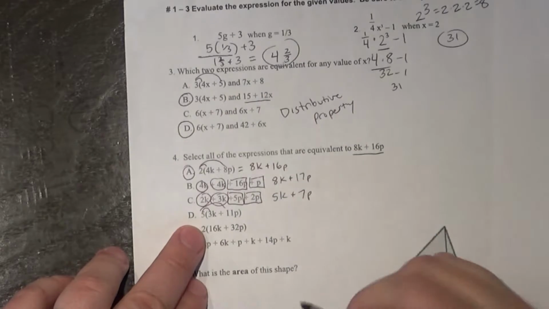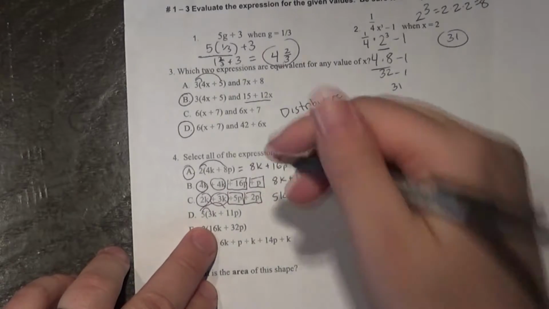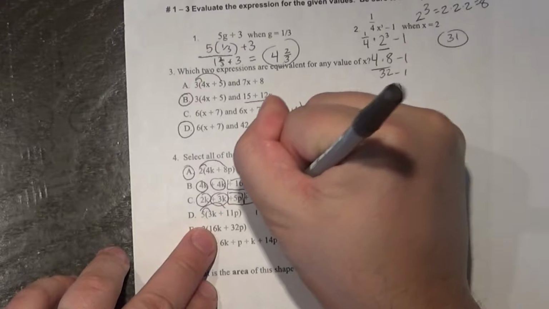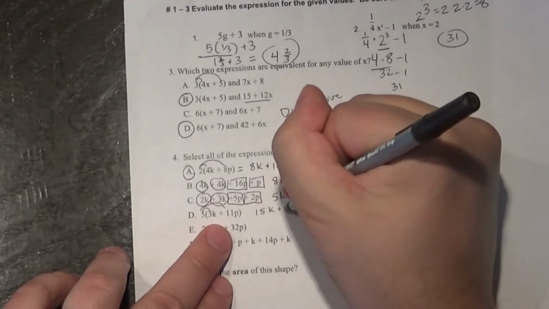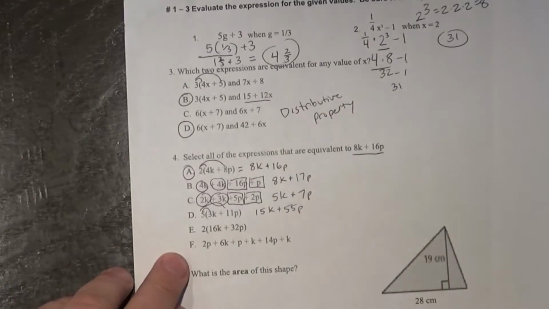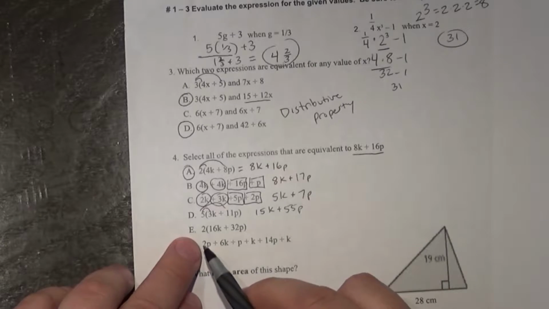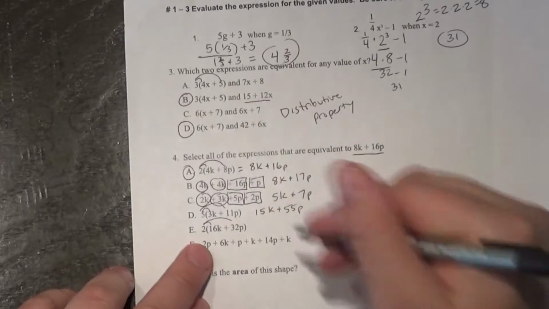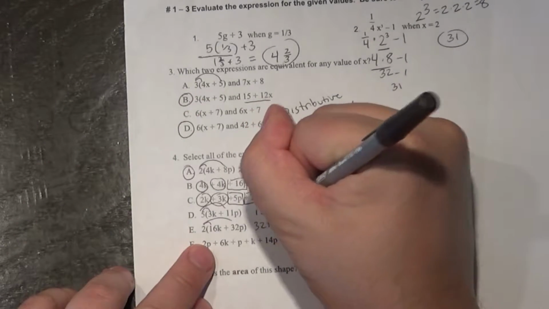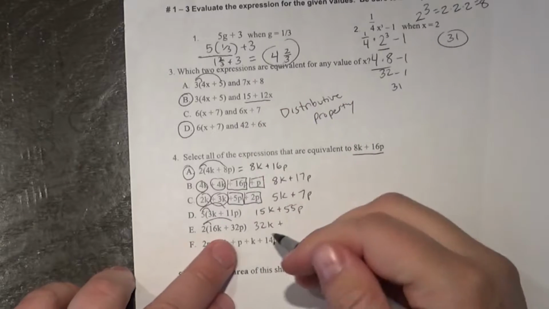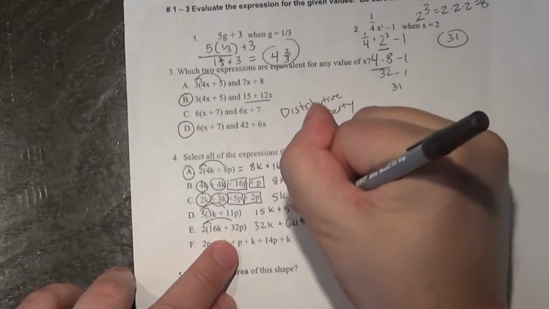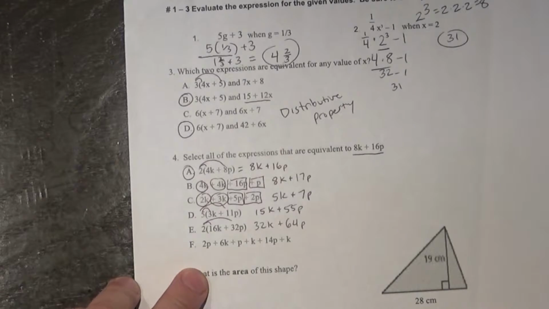5 can be distributed here. So 5 times 3 gives me 15k, plus 5 times 11p is 55p. Not even close. 2 can get distributed here. So 2 times 16 gives me 32k, plus 2 times 32 gives me 64p. Not quite what I'm going for.